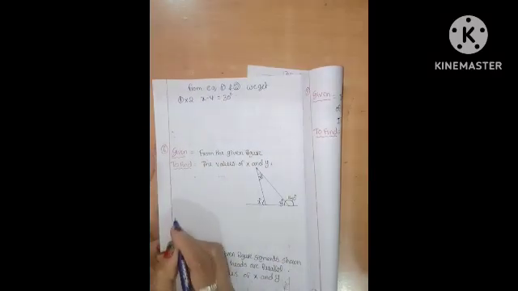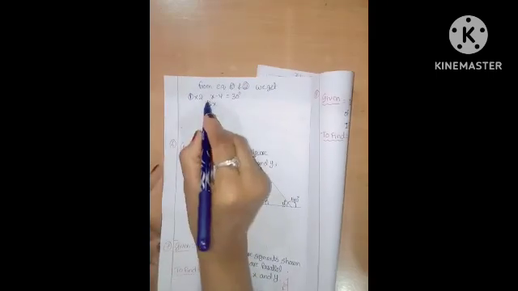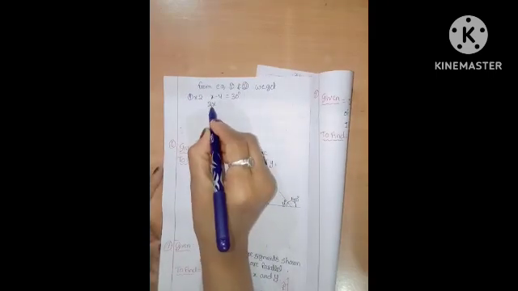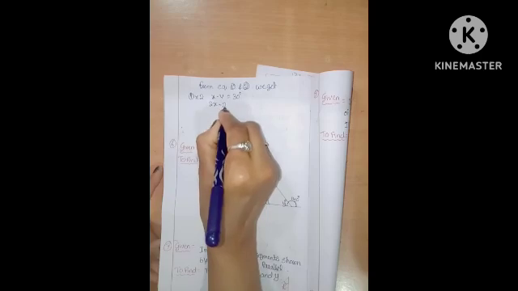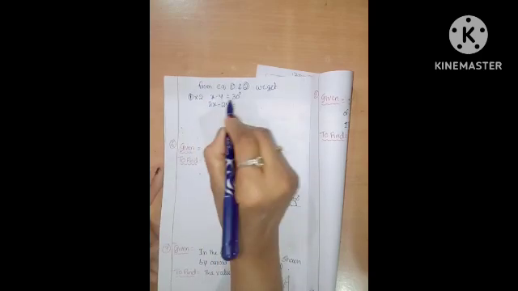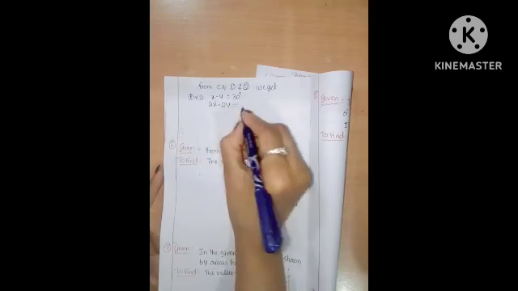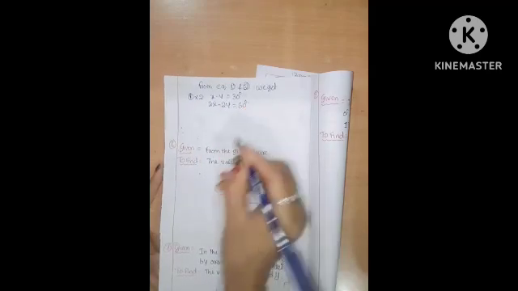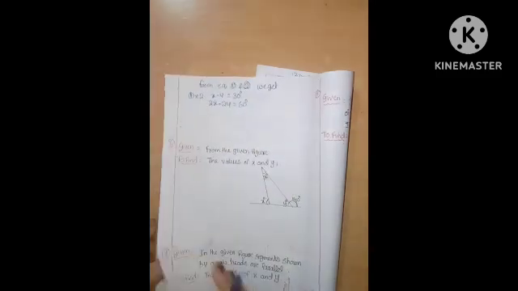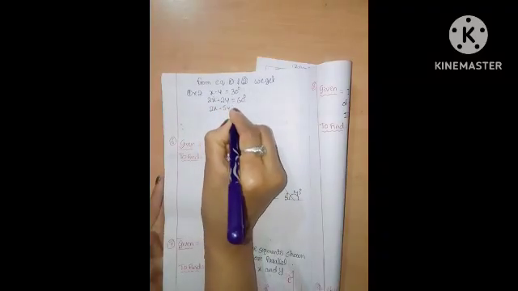What will we get? x multiplied by 2 is 2x, and y multiplied by 2 is 2y, equal, both sides multiplied by 2. 30 into 2 is 60 degrees. This is equation number 1. Next, what's equation number 2? 2x degrees minus 5y degrees equals 0 degrees.